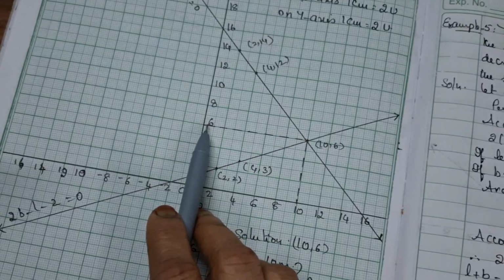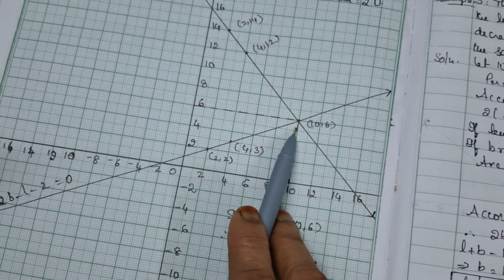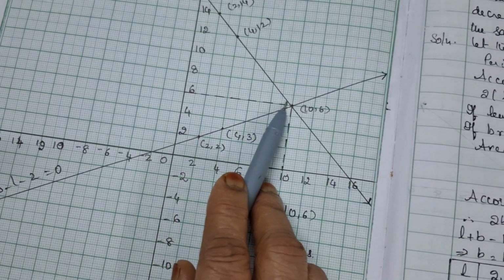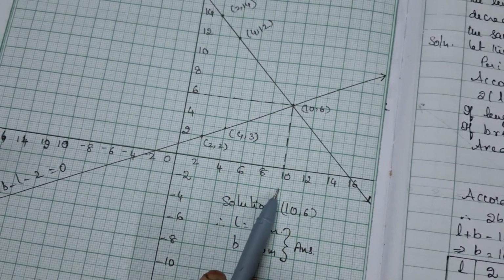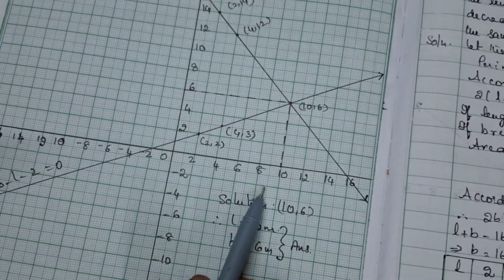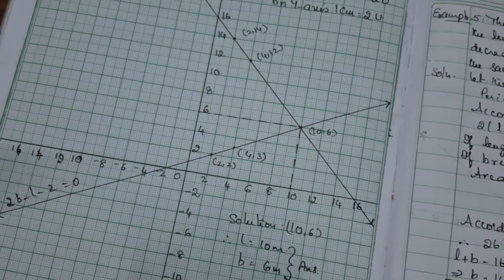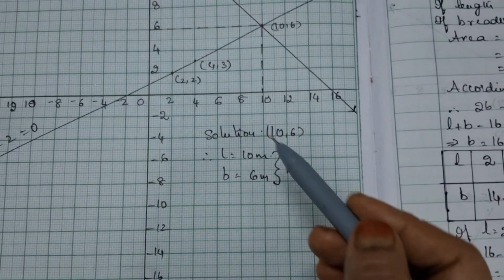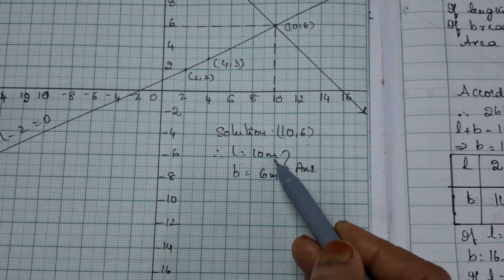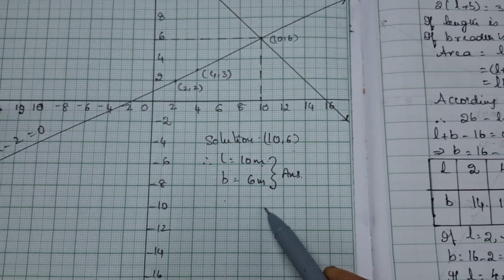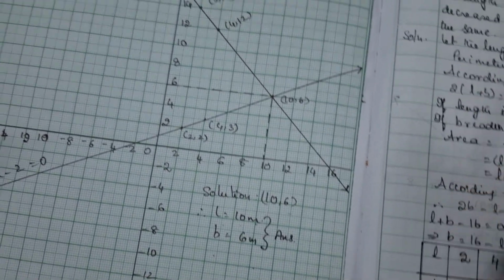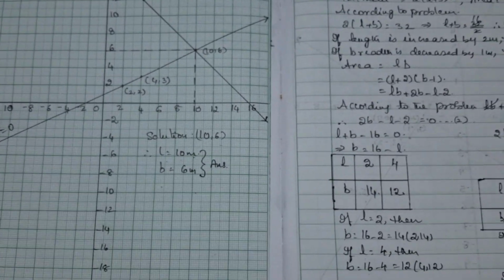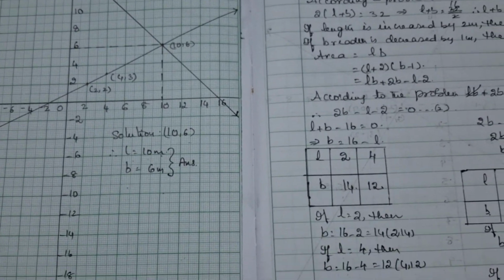Now these two lines are intersecting at this point. What is this point? See, the x value is 10, the y value is 6. X is nothing but L, that is 10, and y is B, that is 6. So the solution is 10 comma 6. So the length is 10 meters, the breadth is 6 meters. So this is the graph, children, that you are getting. Please note it down. In the graph we have done it.